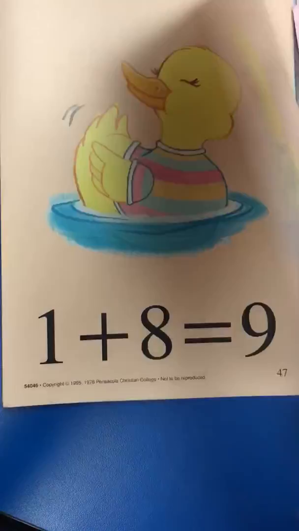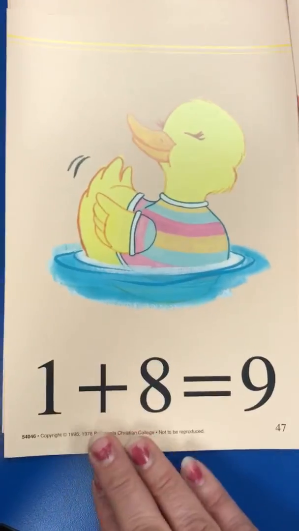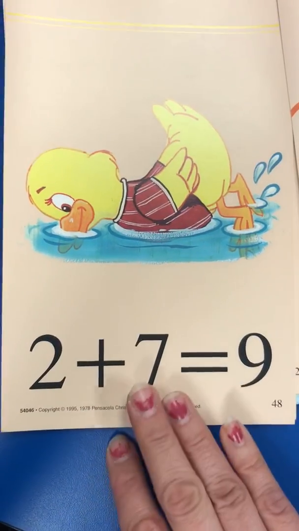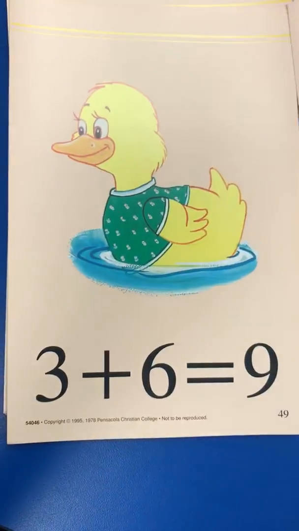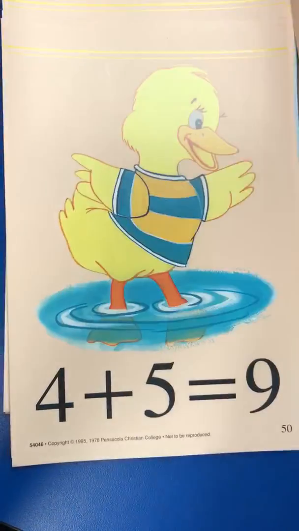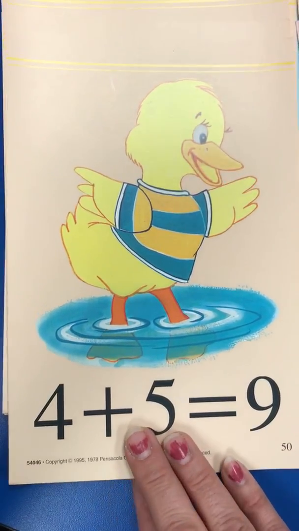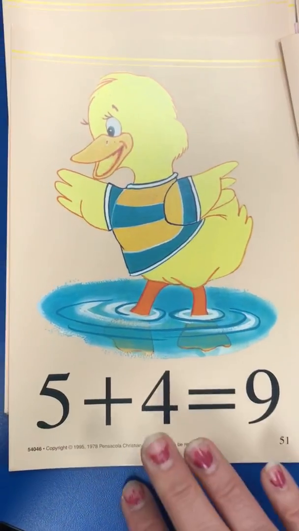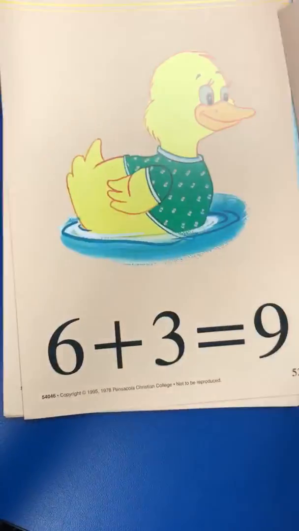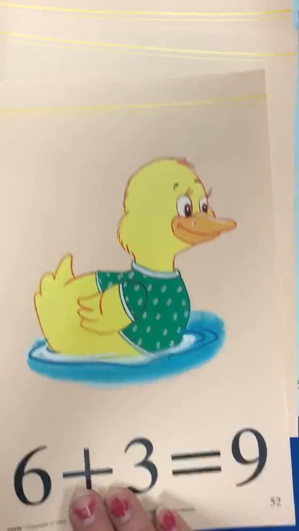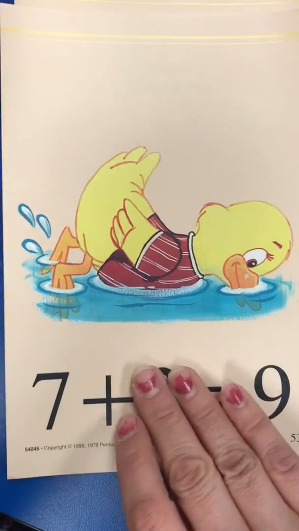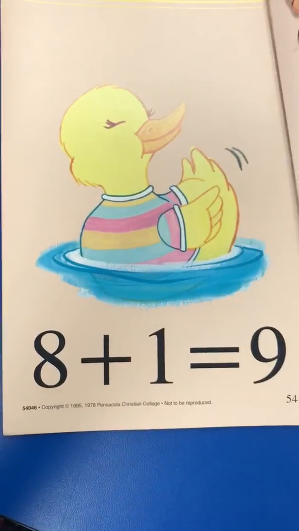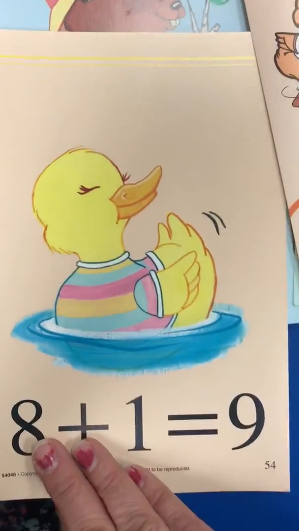0 plus 9 equals 9. 1 plus 8 equals 9. 2 plus 7 equals 9. 3 plus 6 equals 9. 4 plus 5 equals 9. 5 plus 4 equals 9. 6 plus 3 equals 9. 7 plus 2 equals 9. And 8 plus 1 equals 9.